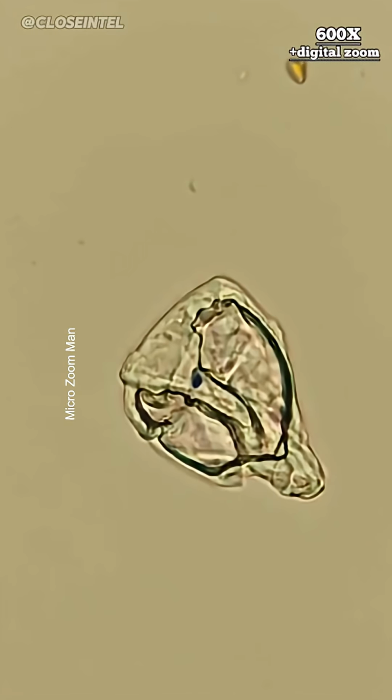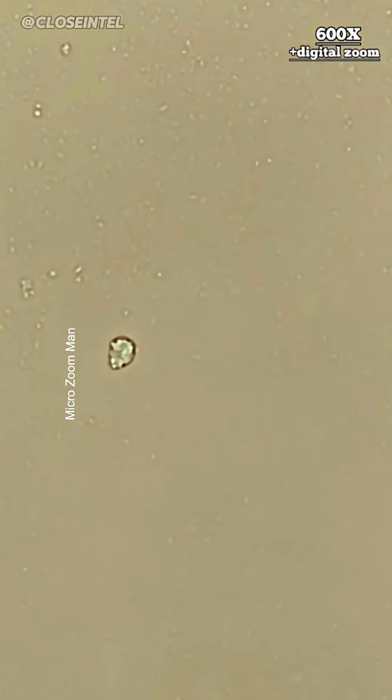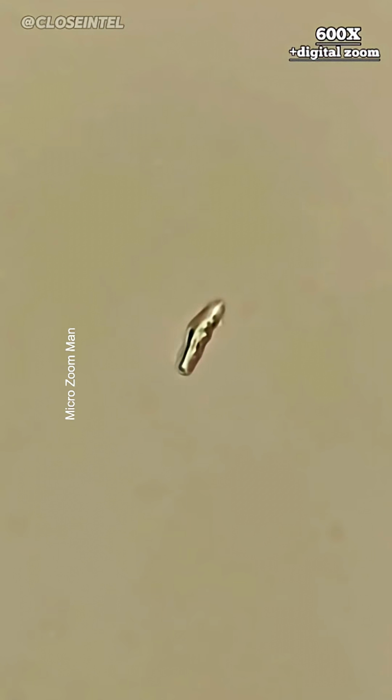Now, what about living things? We don't see much, if any, living organisms like bacteria or algae. That's because tap water is treated with disinfectants like chlorine to eliminate harmful microorganisms. So this absence of life is pretty much expected.